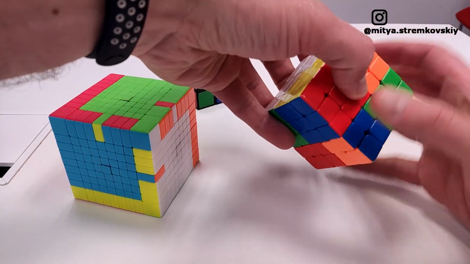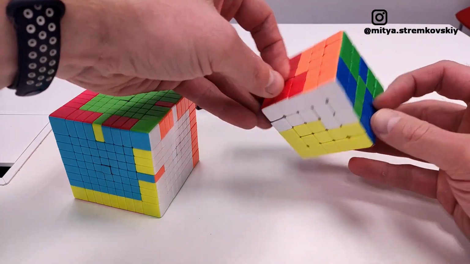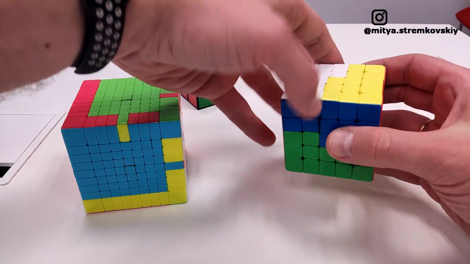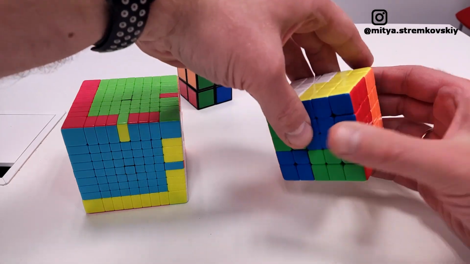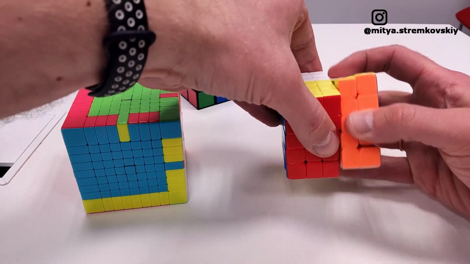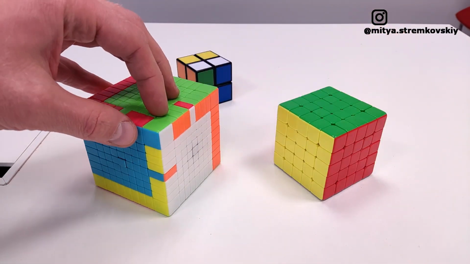If you do this, you will get a problem here, as you see, and I will show you how to avoid this, how to build a proper split for the odd-sized cubes, and also how to actually build a trefoil.